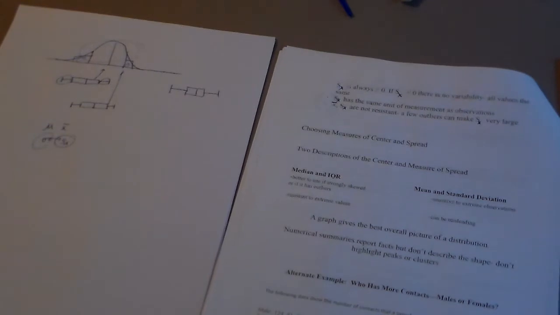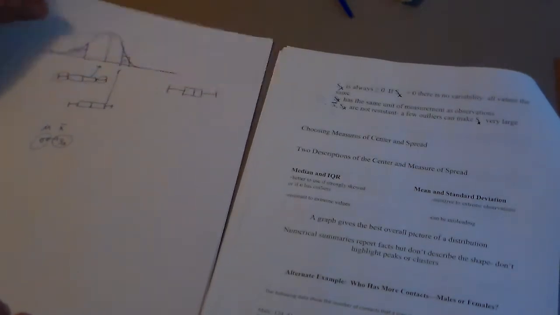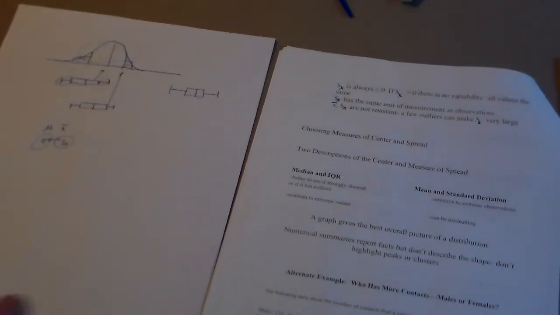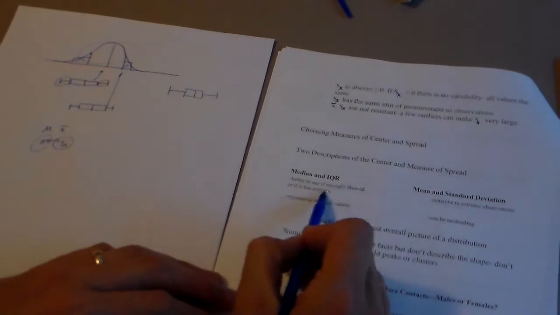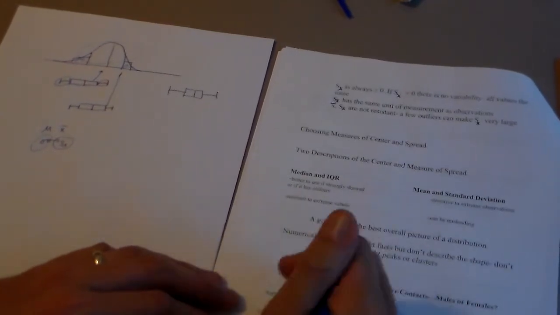All right, so how do we wrap things up? Well, we wrap things up by looking at when do we use the mean and standard deviation? When do we use the median and the IQR? Well, it says it right here. Median and IQR: use if you have strongly skewed data or if we have outliers.